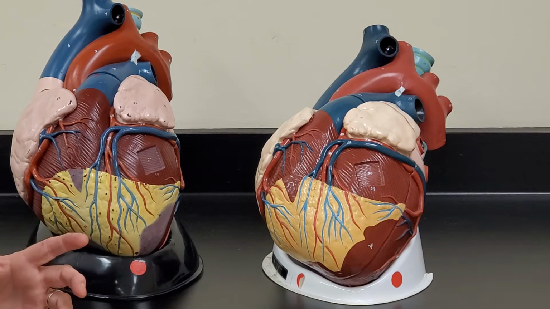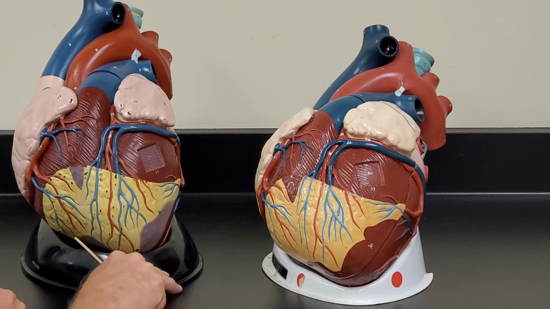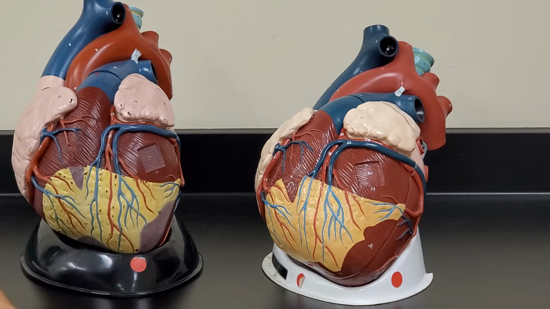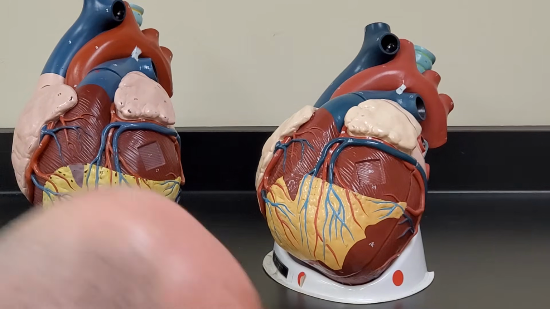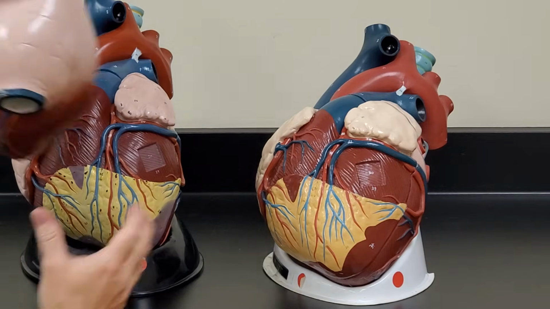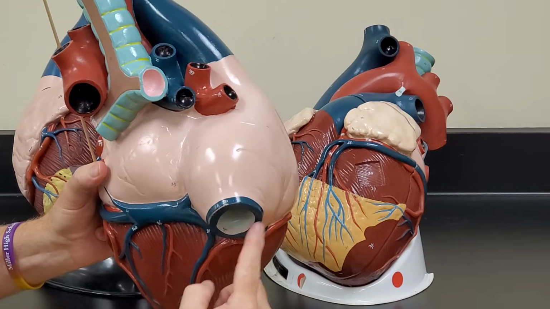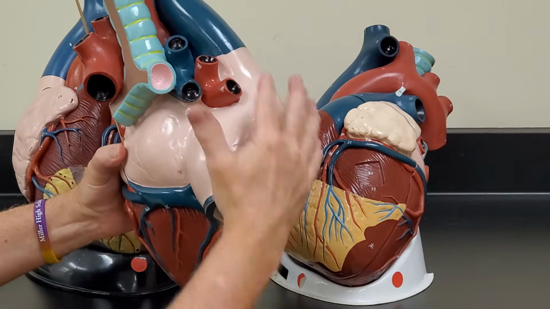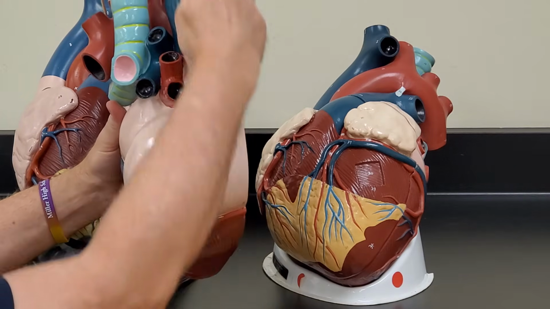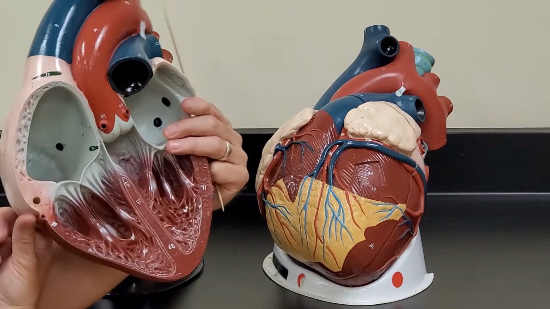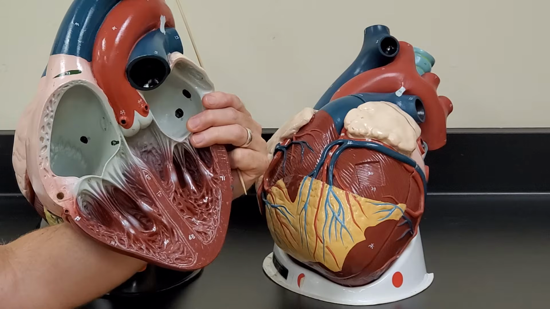Now, to see the inferior vena cava, it's going to come from underneath the heart, so I have to lift the model off the stand. I have another model here that, if I lifted it off the stand and we were looking at it from behind, you would see this blue vessel right here is the inferior vena cava leading into the right atrium. I can see the superior vena cava and the inferior vena cava both come into the right atrium here and deliver blood to it, okay?